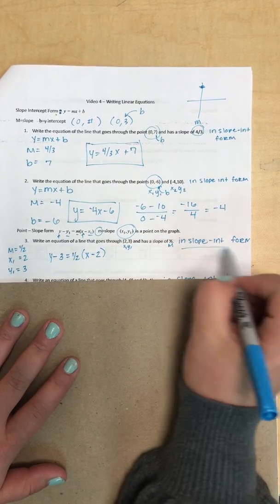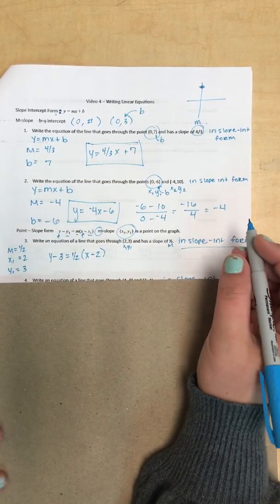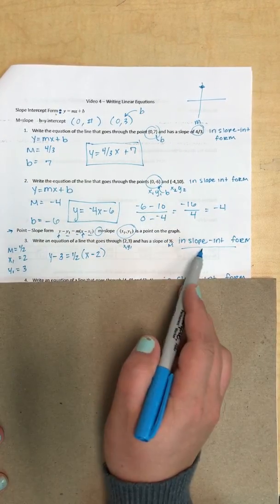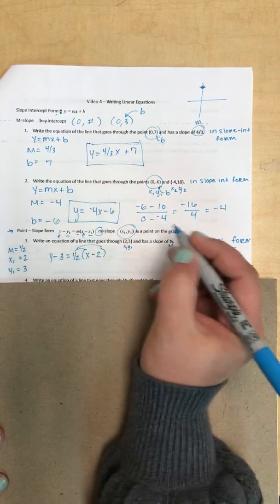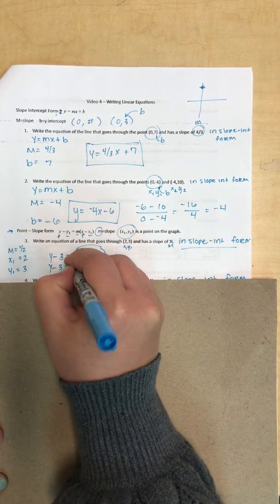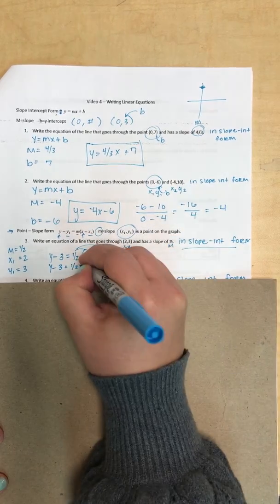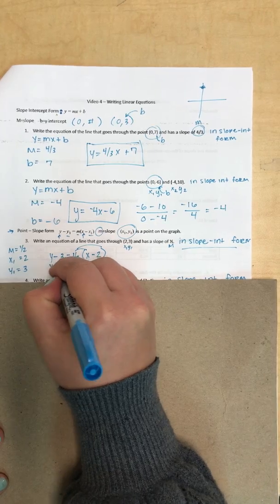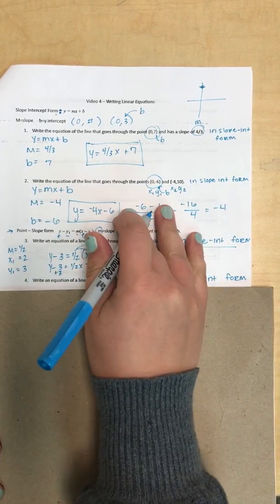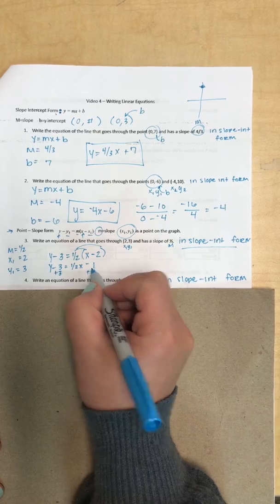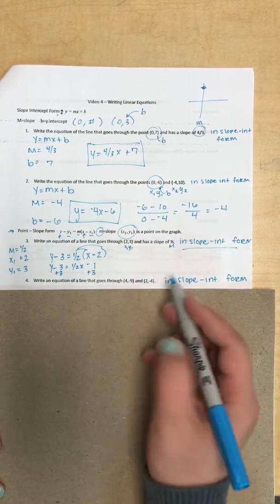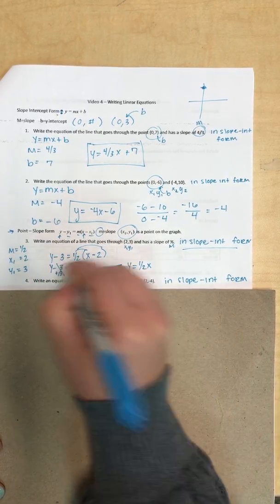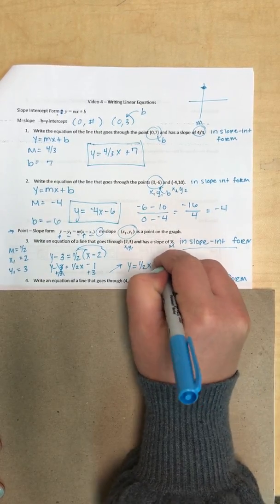All right, so I want to write it in slope-intercept form though, not point-slope form. If it asked for point-slope form, I would be done. But I use point-slope form to get to slope-intercept. I'm going to distribute that 1/2, which leaves me with 1/2 x minus 1, 1/2 times -2. And then I'm going to add the 3 over. Well, I can only add the 3 to this -1. I can't add it to the 1/2. That wouldn't be like terms. So I'm left with y = 1/2 x. Those cancel. -1 plus 3 gives me 2.